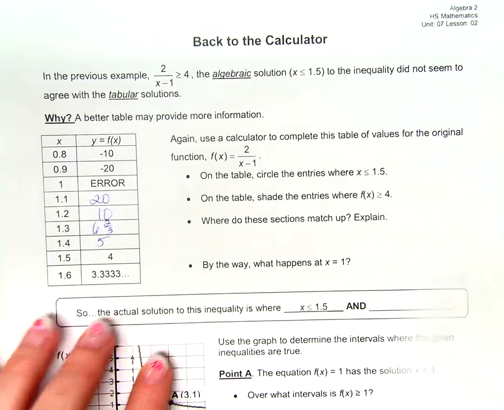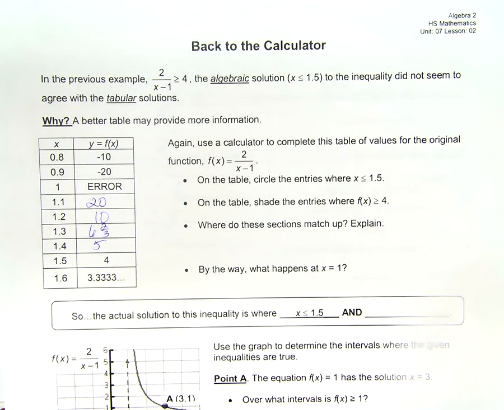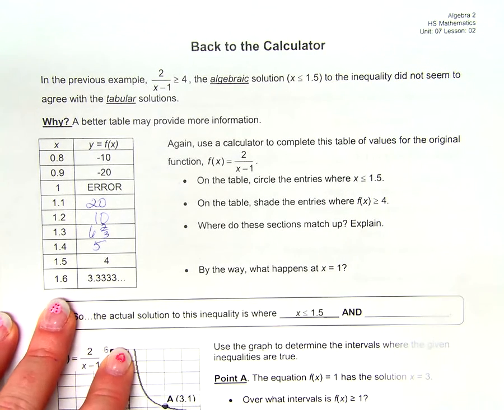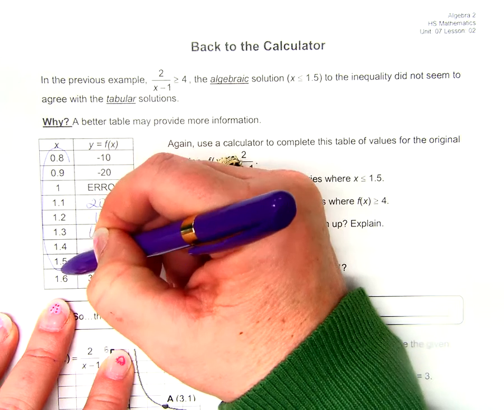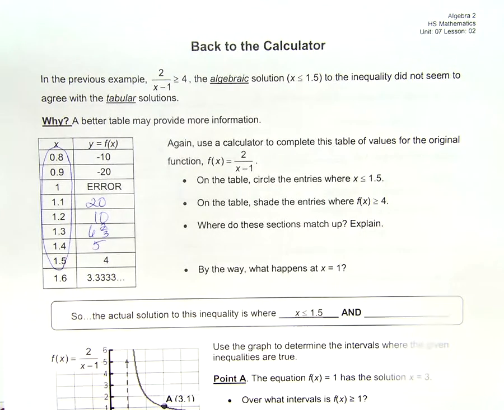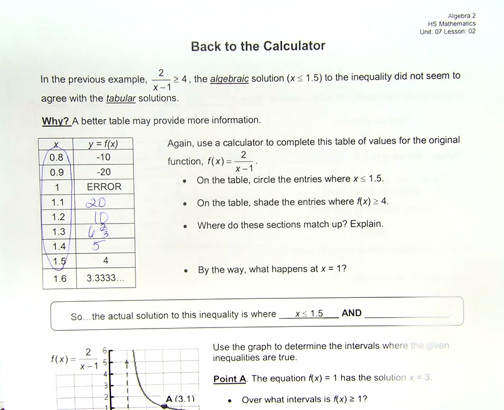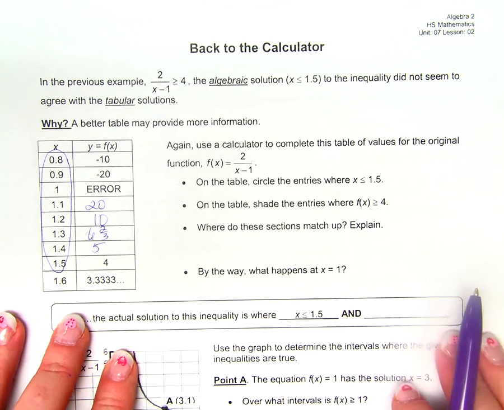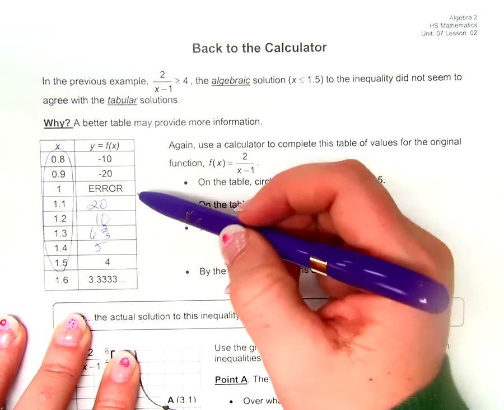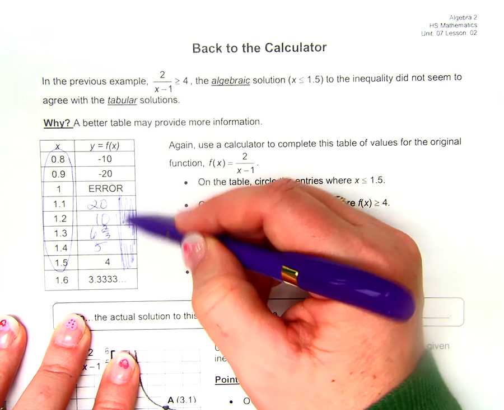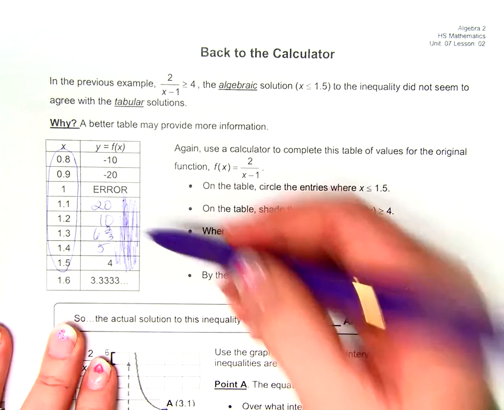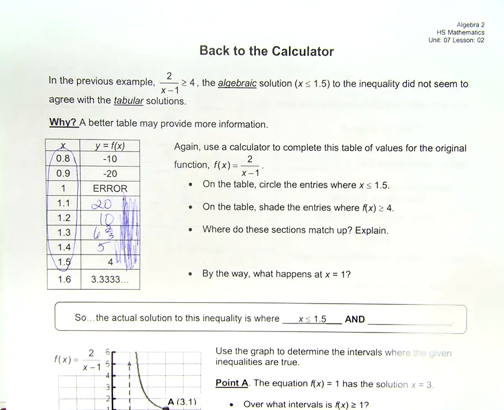Does this give us a better view? Does this provide us with more information? Circle where the entries are less than or equal to 1.5. Almost the whole thing, right? All of that. On a table, shade where the value of the function is greater than or equal to 4. So all this, right? All of these. Where do these sections match up?